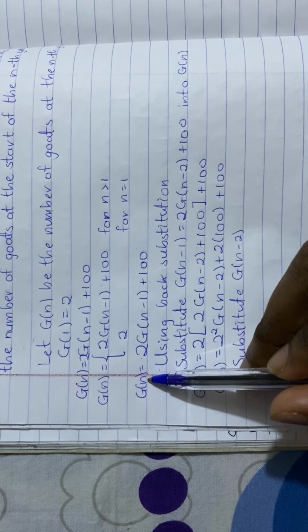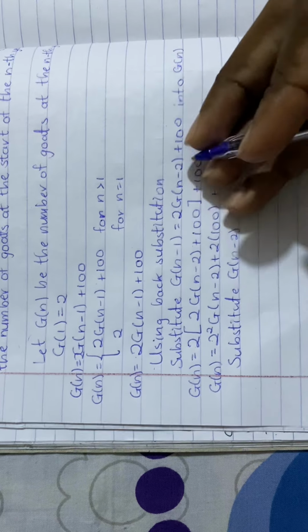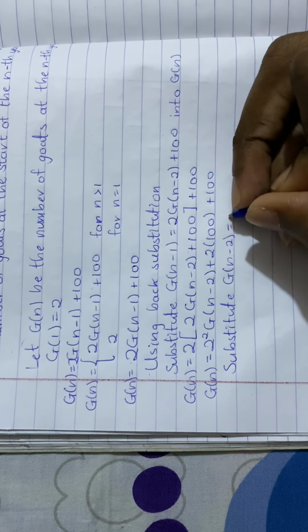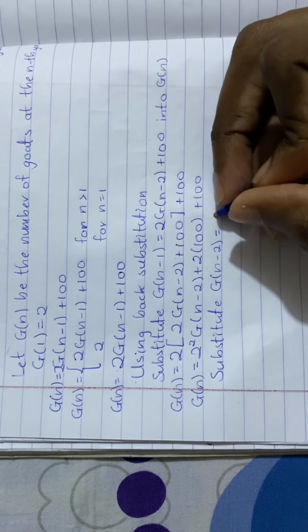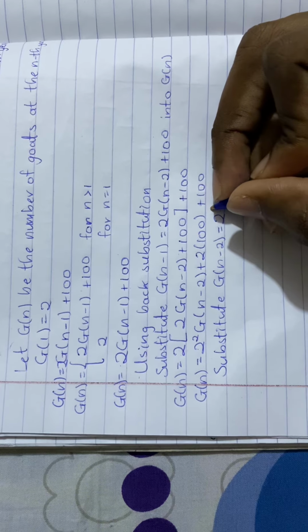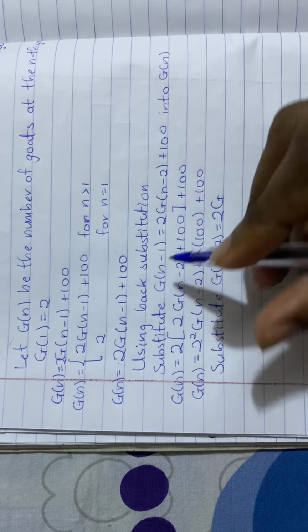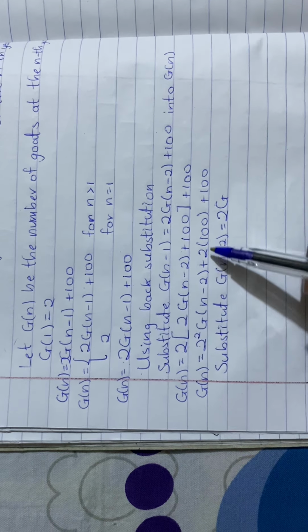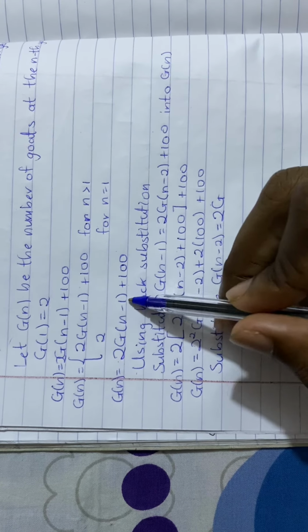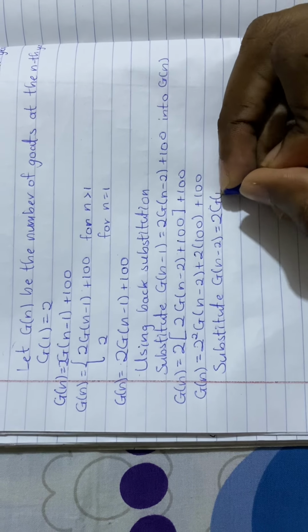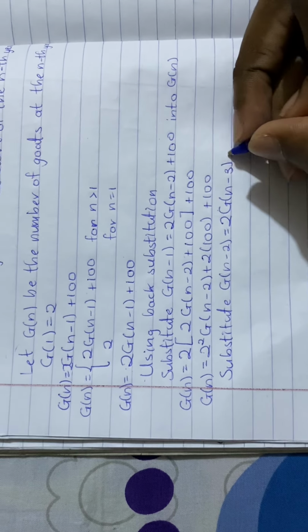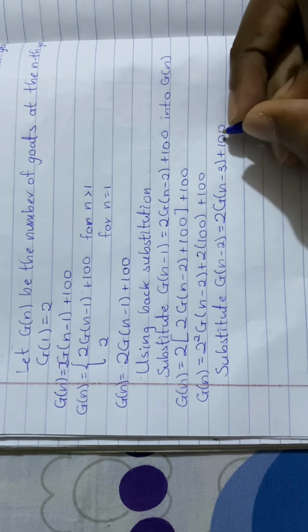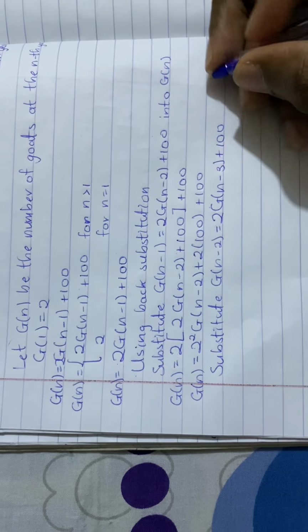Wherever we see n, we put n minus 2. So g of n minus 2 equals 2 times g of, where we had n, we put n minus 2, so n minus 2 minus 1, n minus 3, plus 100. So we are substituting this into our g of n.